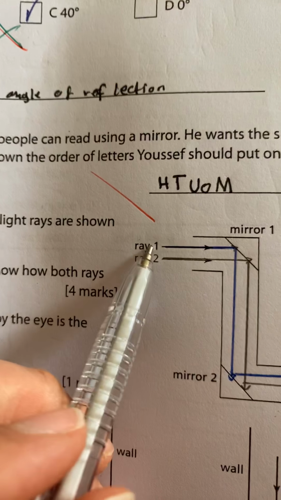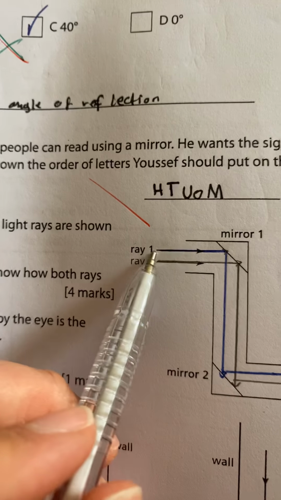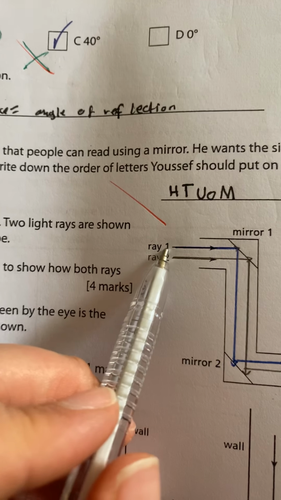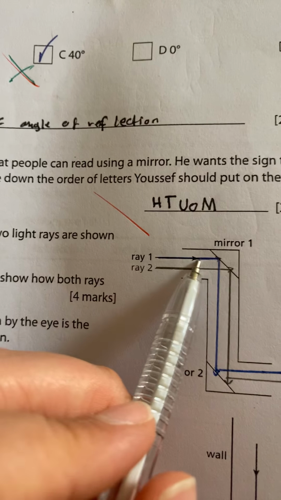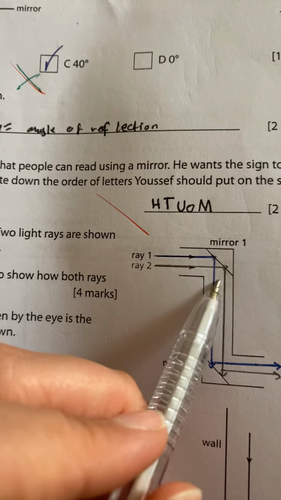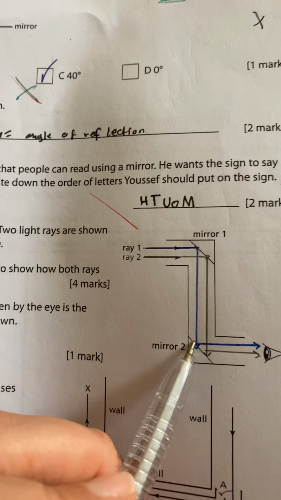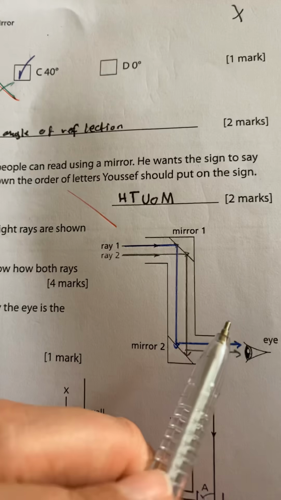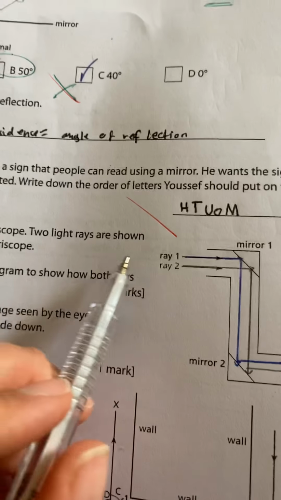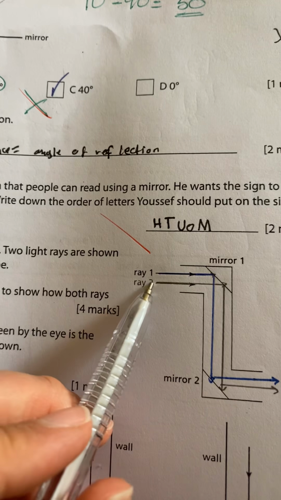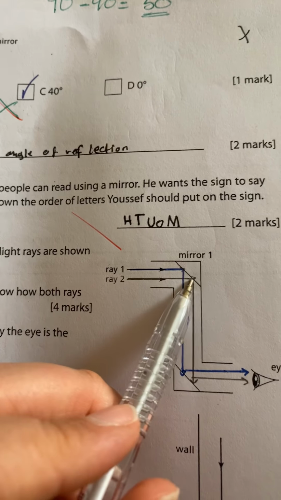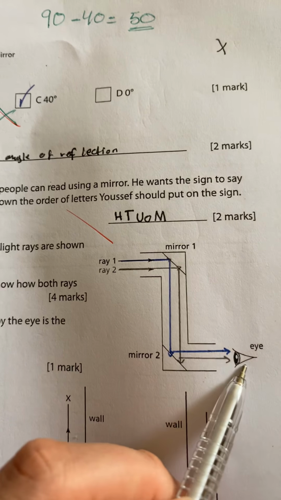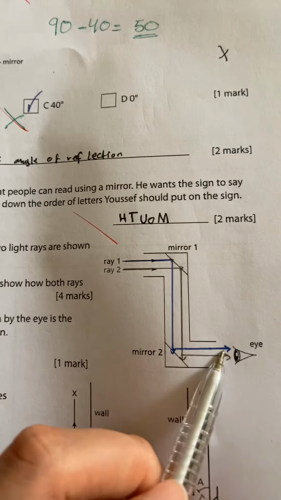Now, ray number 1, I want you to use the rulers and pencils. Make a line on the mirror. It will be reflected on mirror 2 and reflected again to your eyes. Use a ruler. Ray number 2. It will hit mirror 1, reflect on mirror 2, and then again reflect to your eye. Again, use a ruler.